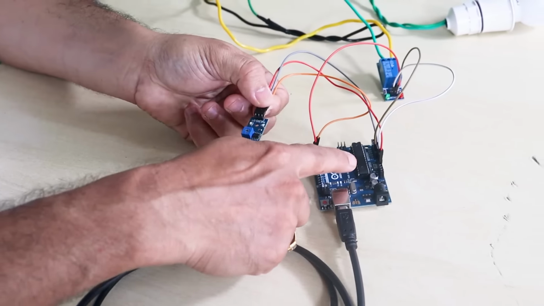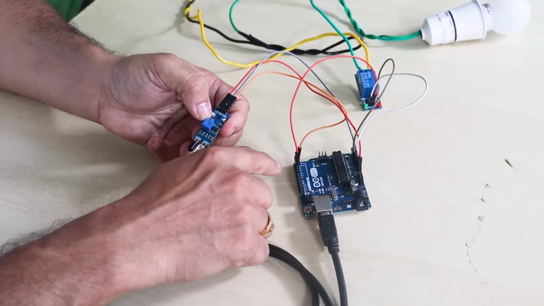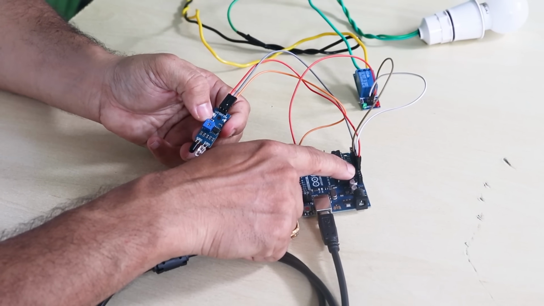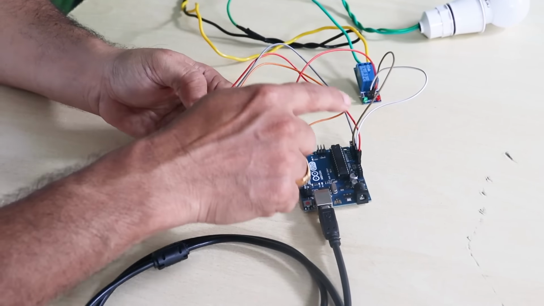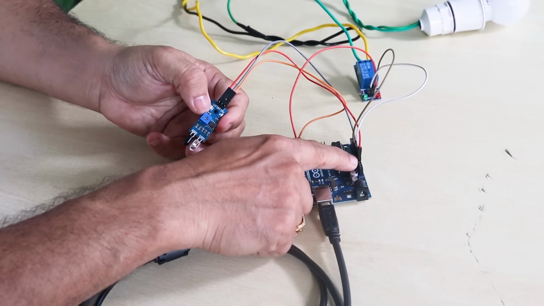This obstacle sensor has a VCC pin, a ground pin, and an output pin. It takes voltage from 3.3 volts up to 5 volts. Since it works on 3.3 volts also, I have given VCC to the 3.3 volts pin here, from the Arduino board. Ground, we have to connect to the common ground of the Arduino board.